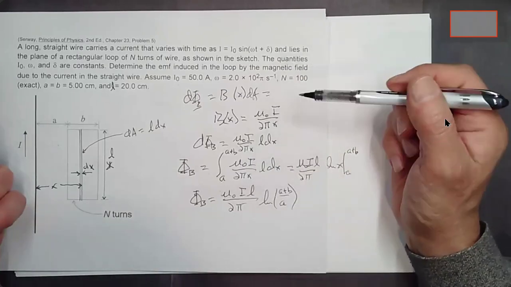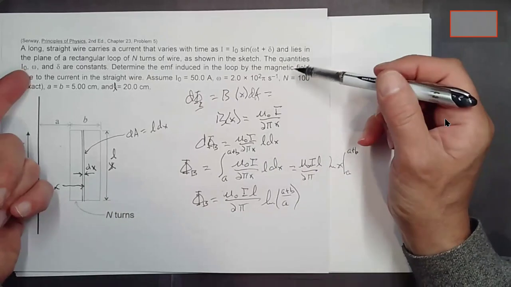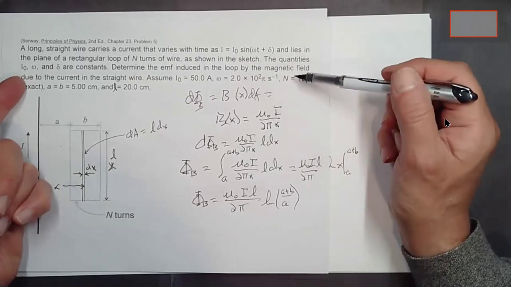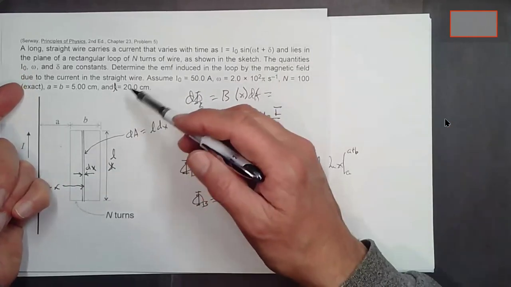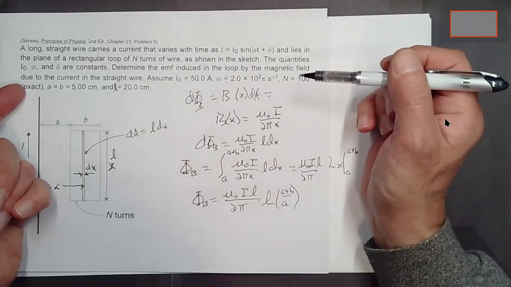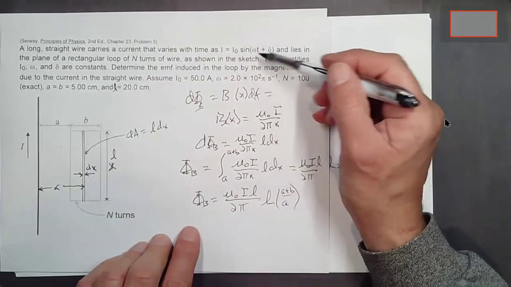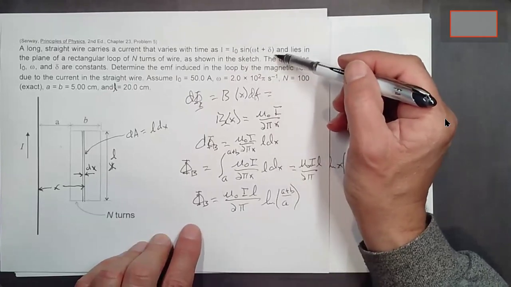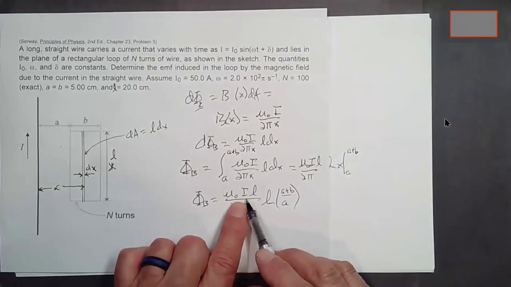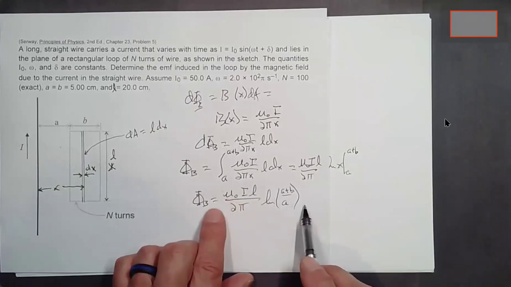And we're supposed to determine the induced EMF in the loop by the magnetic field due to the current in the straight wire. Well, if I has this sinusoidal variation in time, it's the only thing that's going to change in time in this expression.